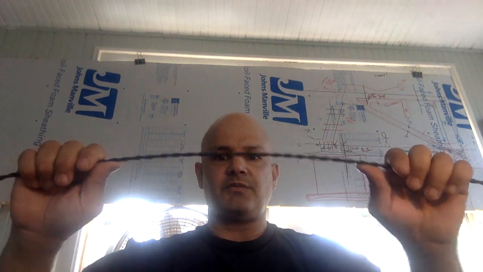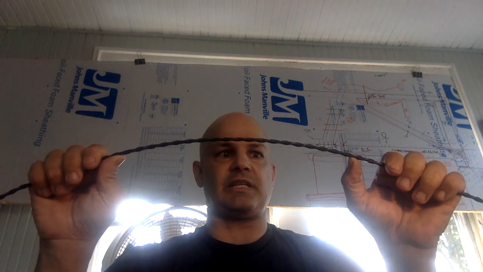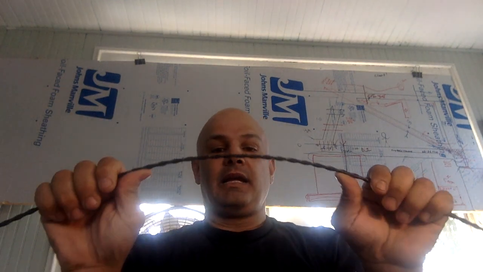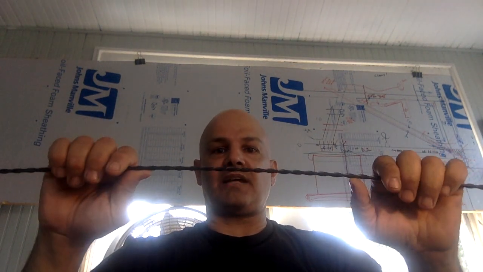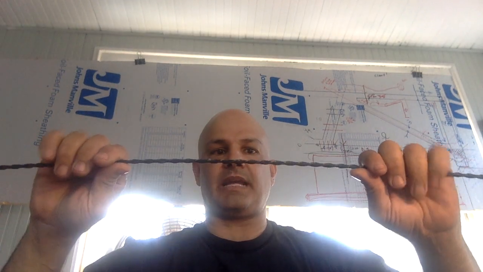Opposite and equal, unless it's a relationship. Sometimes that's not opposite and equal, but with forces, it's opposite and equal. For me to bend this up to this, what you're looking at, it required me to create forces in each one of my hands to do that. At the same time, it wants to straighten back out to there. So it's applying an equal amount of force on each one of my hands to straighten back out.